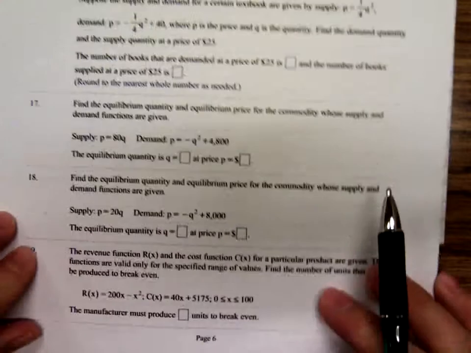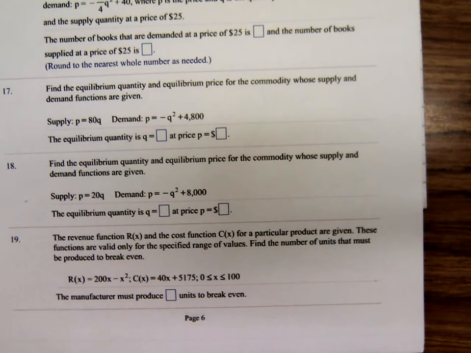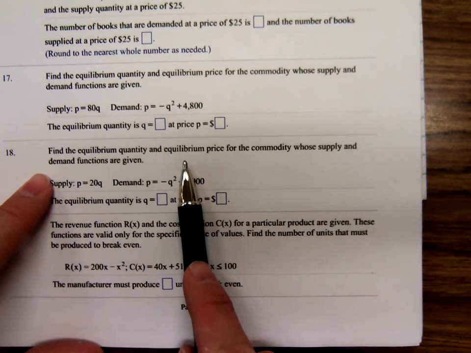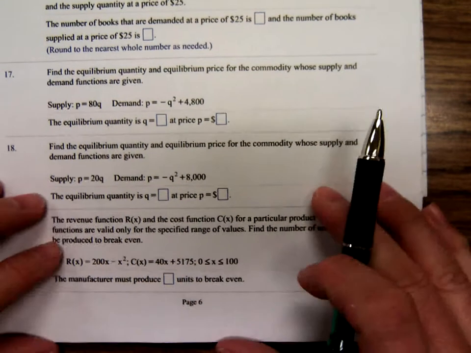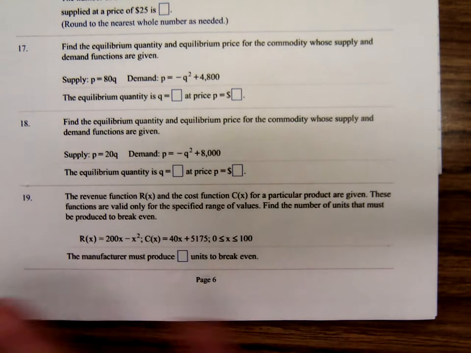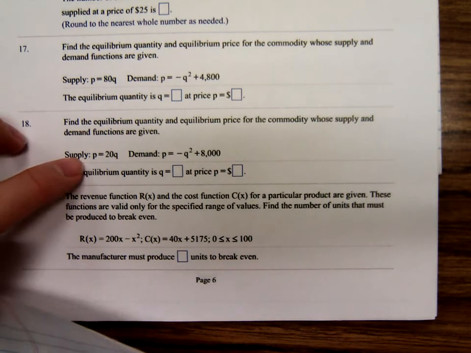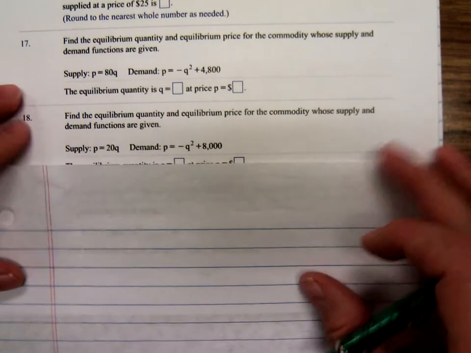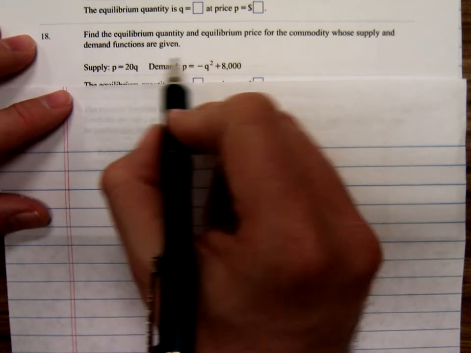Let's see, number 18. Find the equilibrium quantity and price. I'm doing this one right here. For the commodity whose supply and demand functions are given. 17 and 18 look exactly the same but with different numbers. To find equilibrium, you set supply equal to demand. So I'm doing this one right here. So I'll set supply equal to demand.